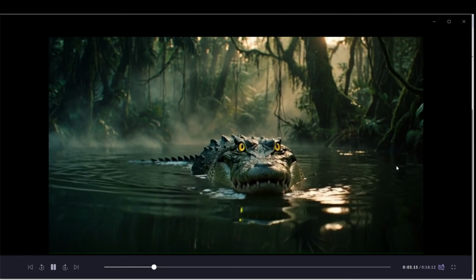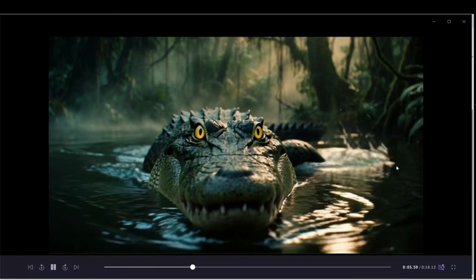Grok AI has one of the most impressive video generation models out there right now, and most people think you have to pay to use it. You don't. Let me show you how.